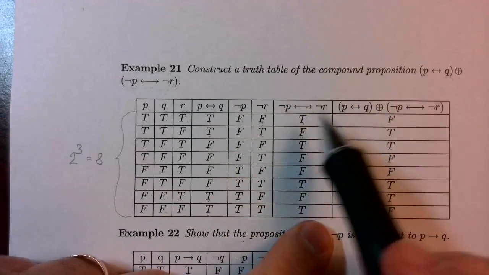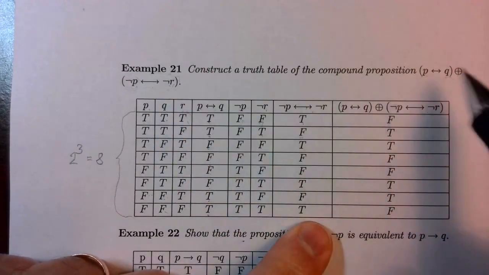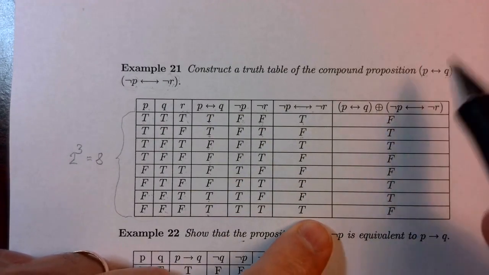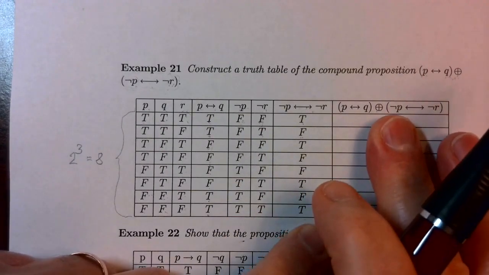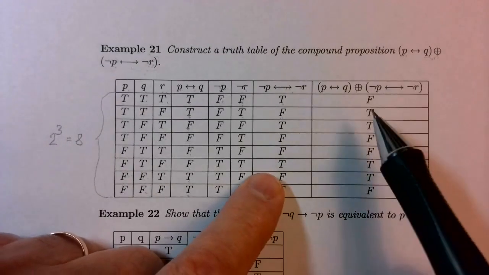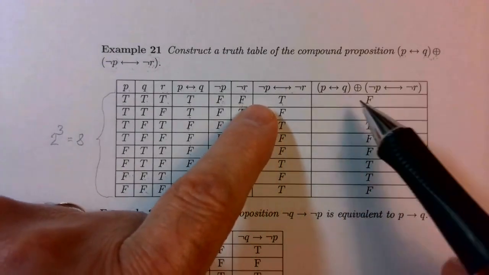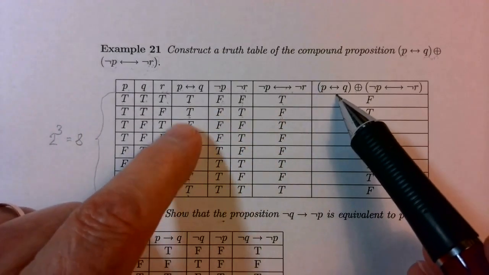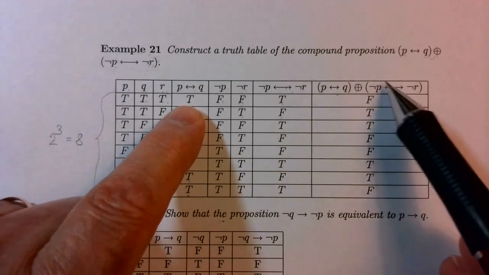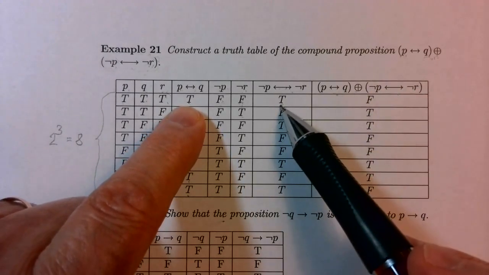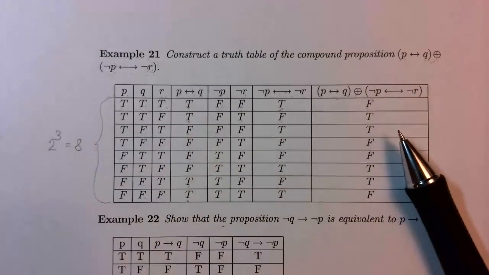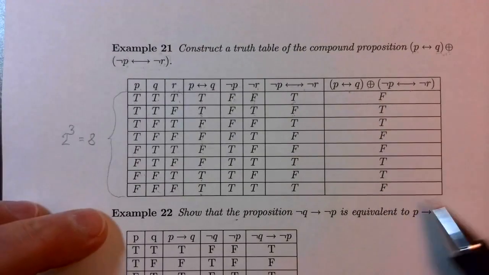And finally, we write a column for the expression of the problem. First it is empty. How do we fill it out? We look for the value of this expression in its column and for the value of the other expression in its column. In the first row, we have two T's, so the result is F. And we continue like that.